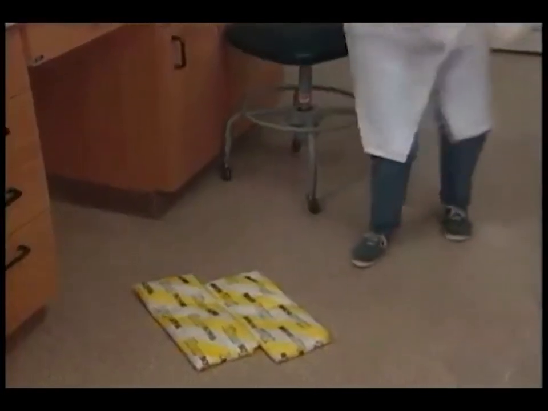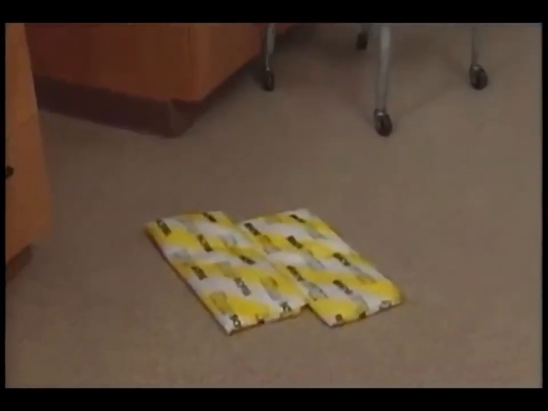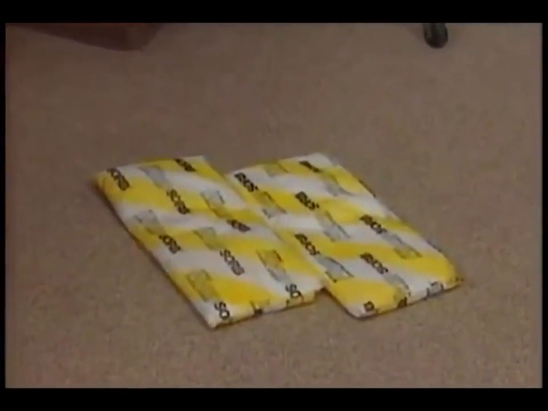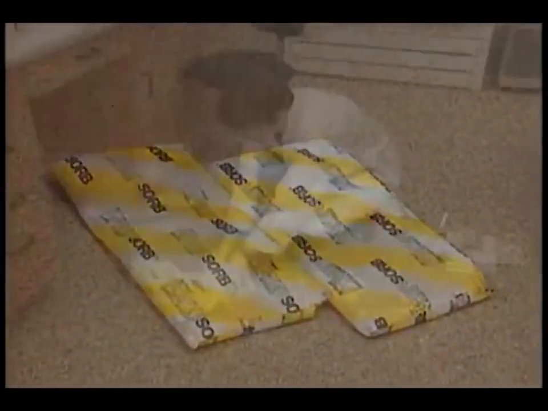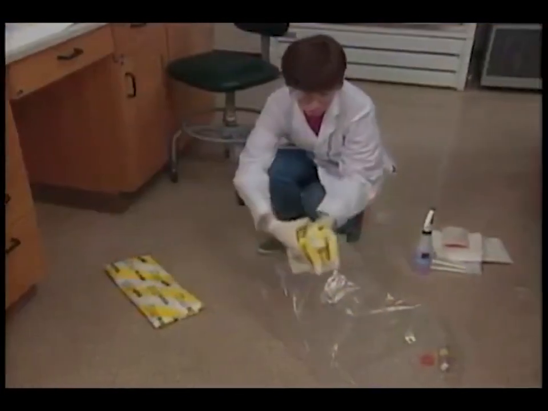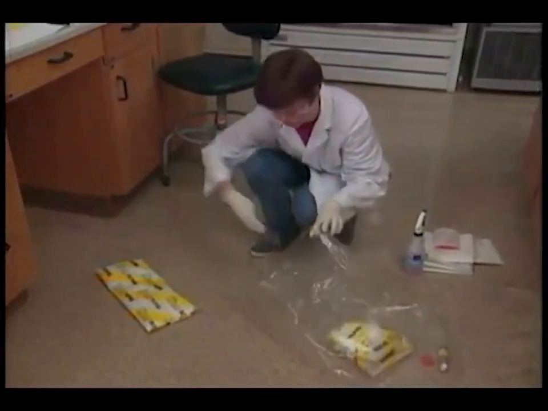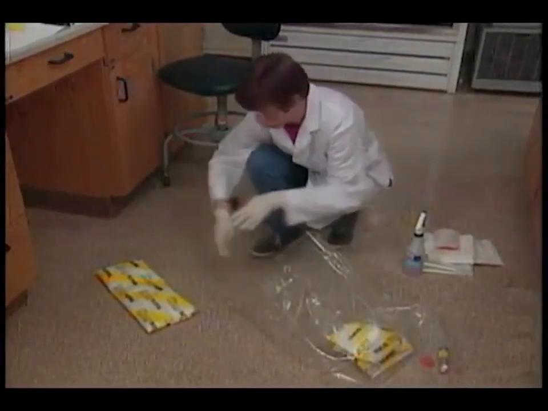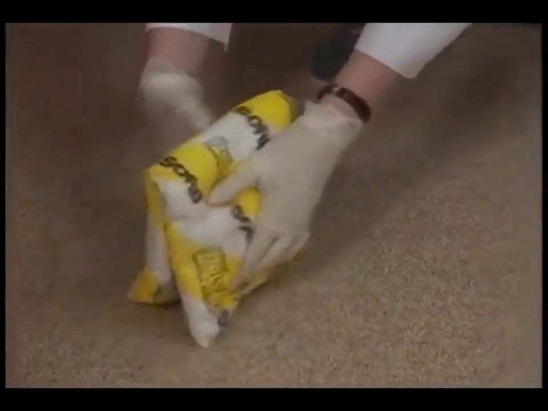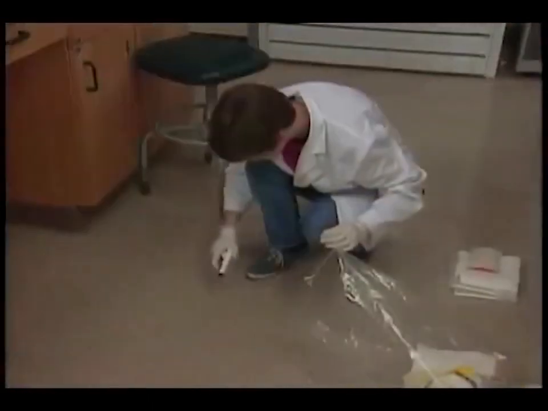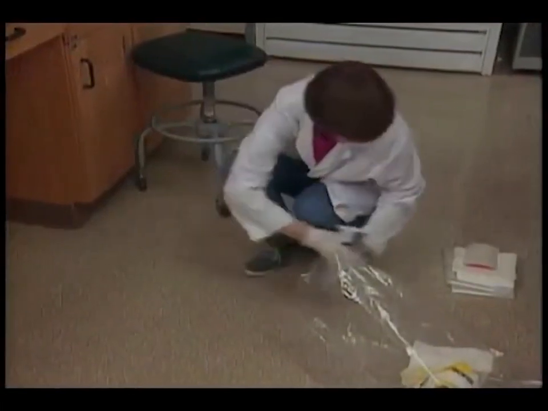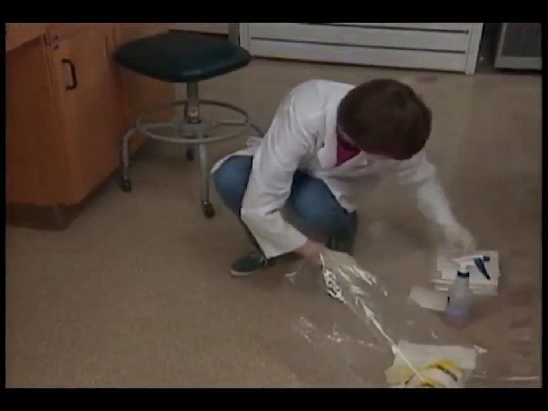Gretchen uses absorbent pads to soak up the phenol. Repeated washing with detergent solution will assure complete removal.